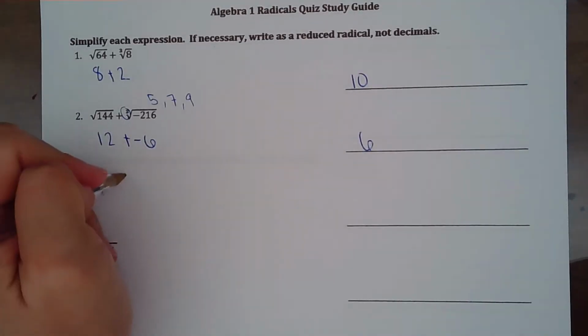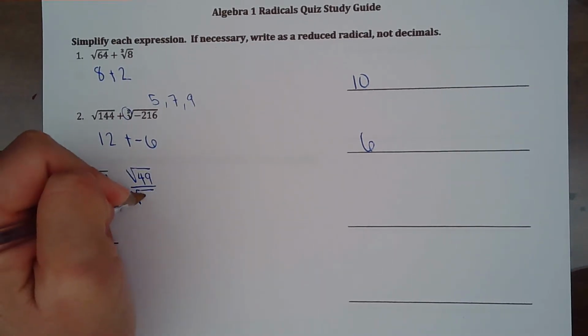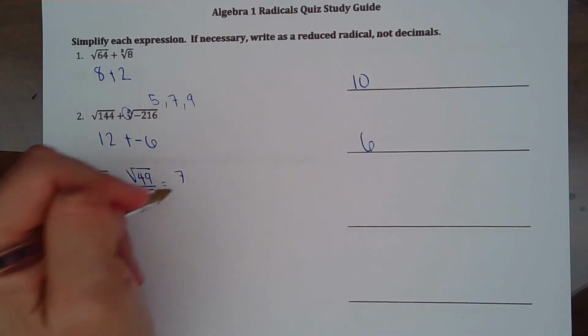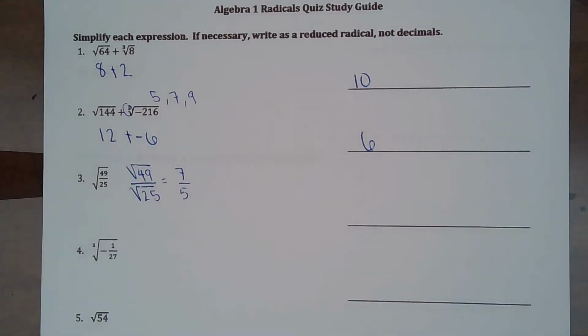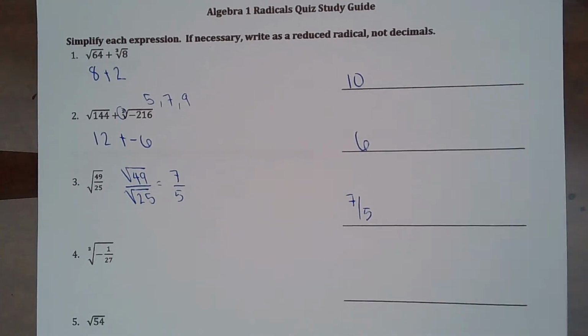All right, here we would want to take a look at the square root of 49 and the square root of 25. The square root of 49 is 7, and the square root of 25 is 5. So our answer would simply be 7 over 5.